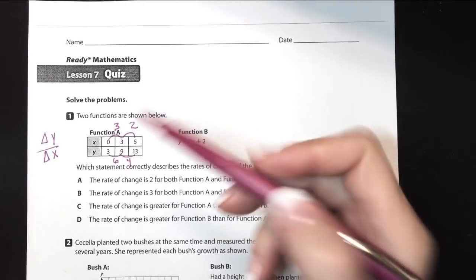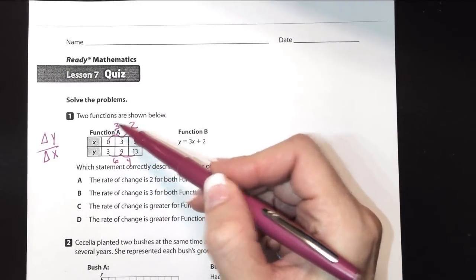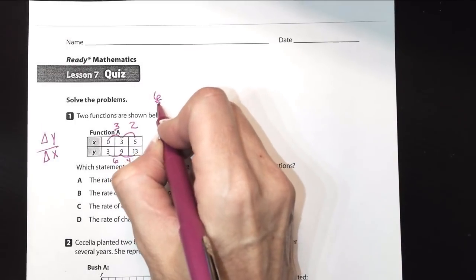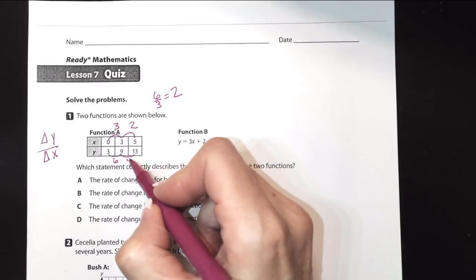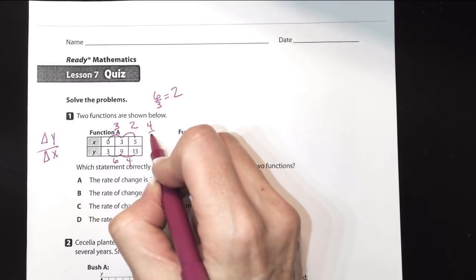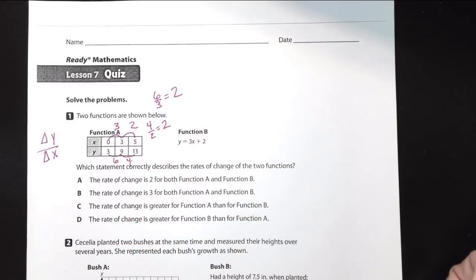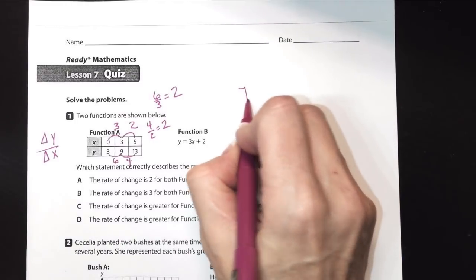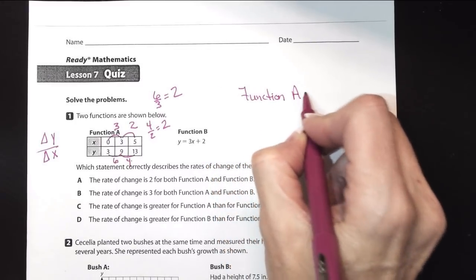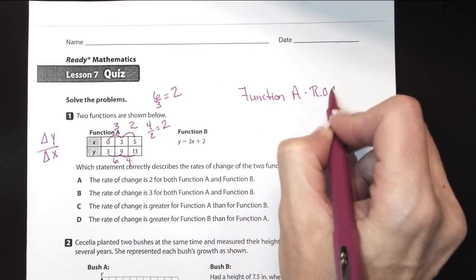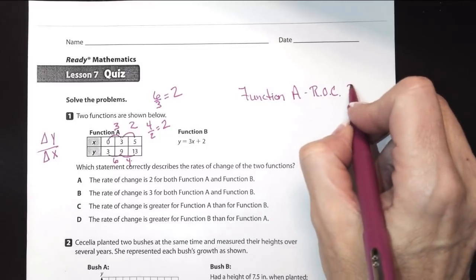But remember, we're looking for the change in Y over the change in X. 6 over 3 equals 2. 4 over 2 equals 2. They both reduce down to the same number. So for function A, the rate of change is 2.